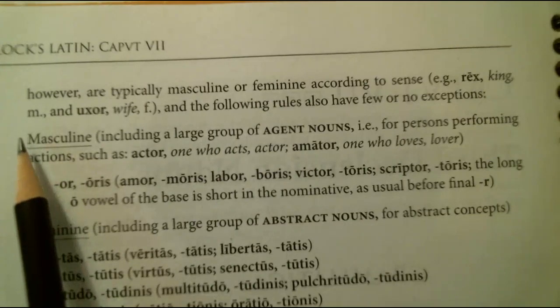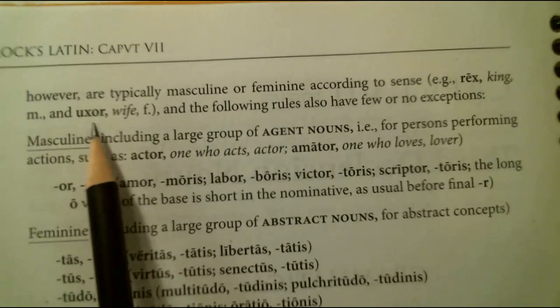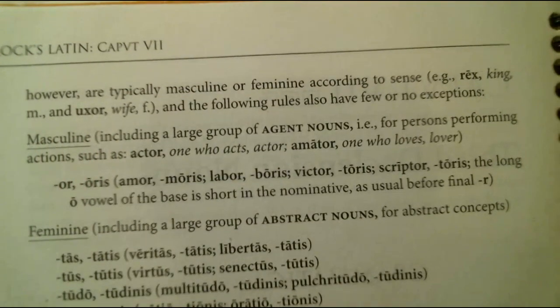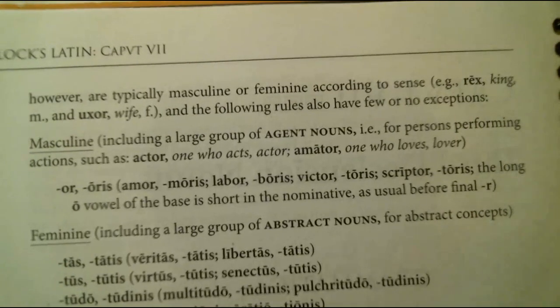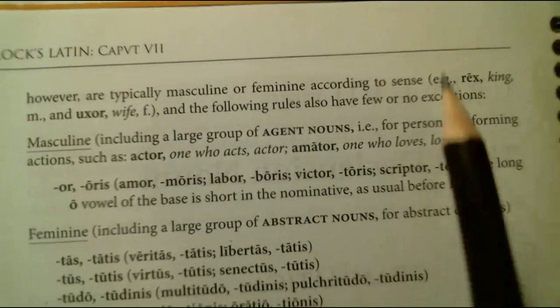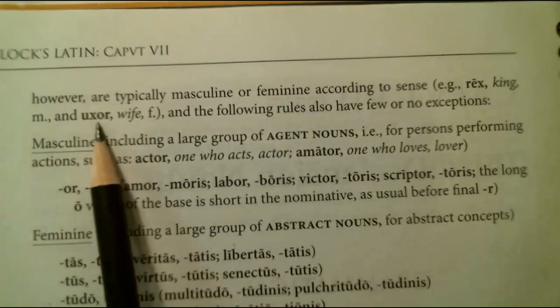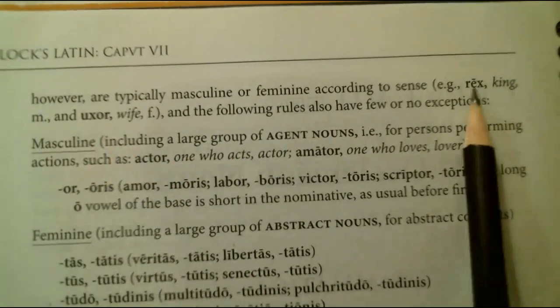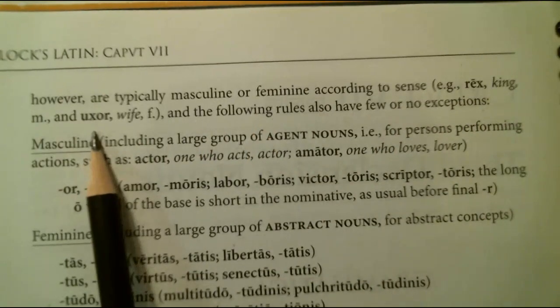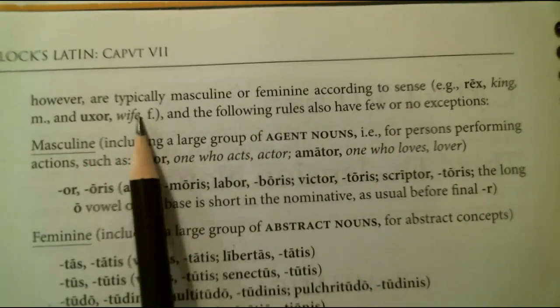A king is masculine. And then uxor is wife, and of course, a wife is always feminine. So uxor, uxoris is how the dictionary entry would be, right? So rex, regis, masculine; uxor, uxoris, feminine.